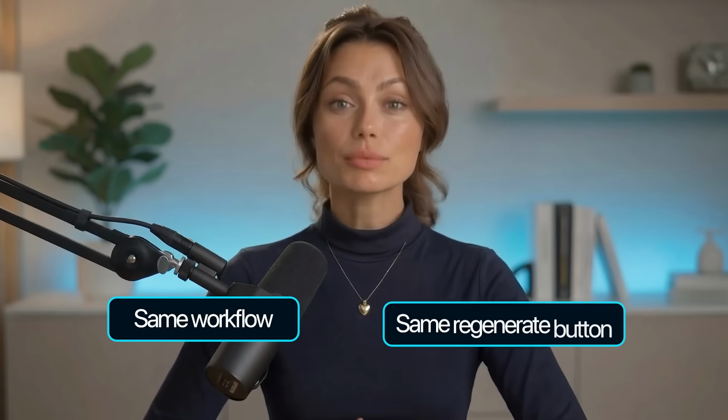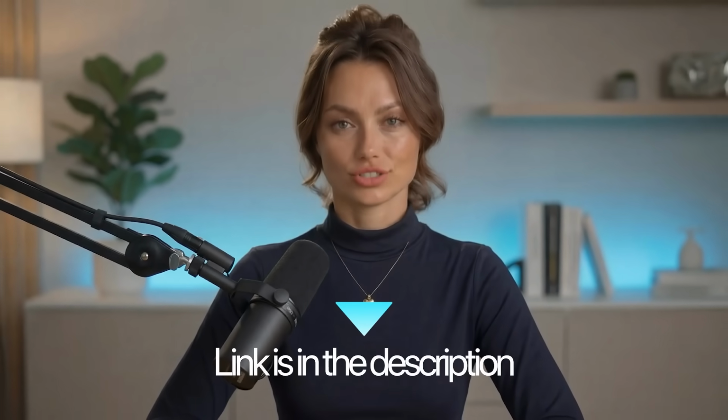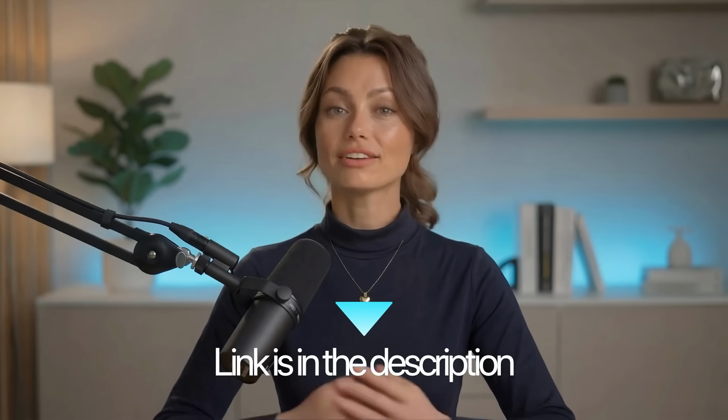And from here, we'll just repeat this for every single shot in our table. Same workflow, same regenerate button until we've got every clip we need. And if you want the exact prompt pack I used to make this documentary, I've dropped the whole thing in the description. Every image prompt, every motion prompt, every timestamp, all of it, ready to paste straight into Higgsfield. And by the end, we have every single visual we need, timed to the voiceover, styled to match Johnny, and ready to be stacked in the edit.